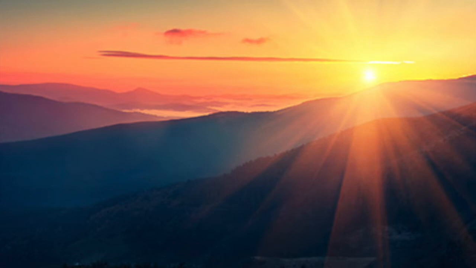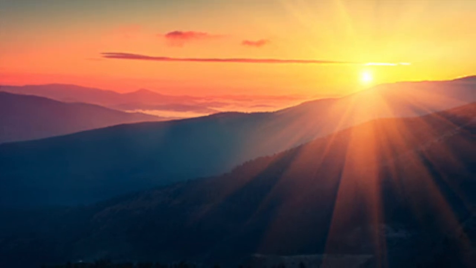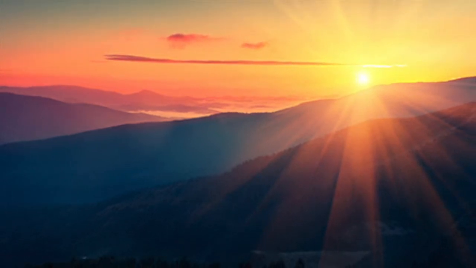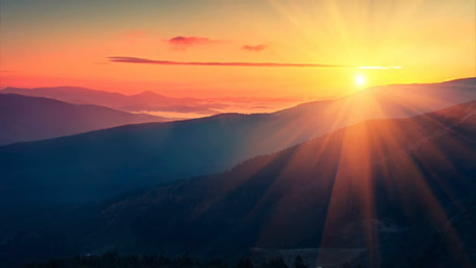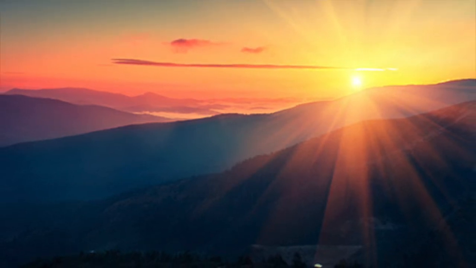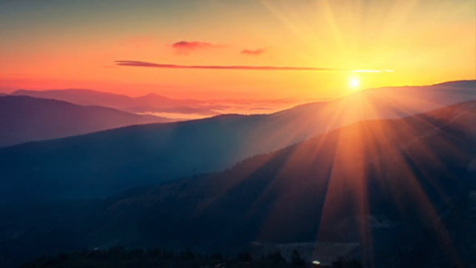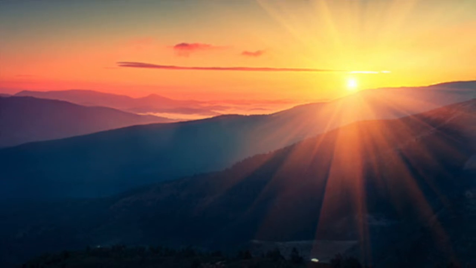The sun is the last natural resource that we'll talk about. The sun provides us with heat, energy, and light. Without the sun, the earth would be cold and plants would not be able to grow.